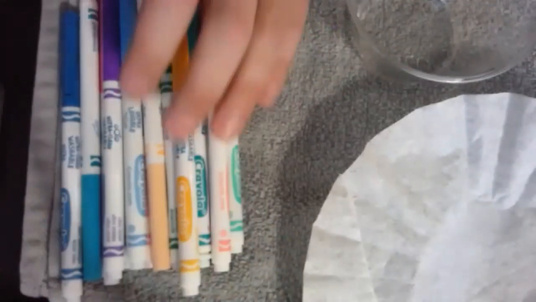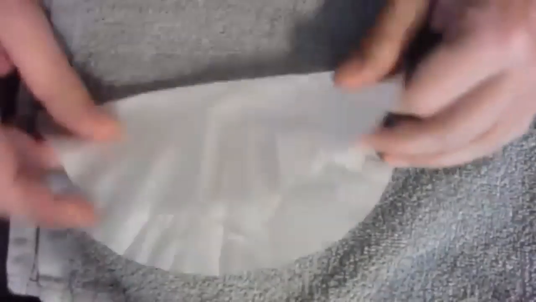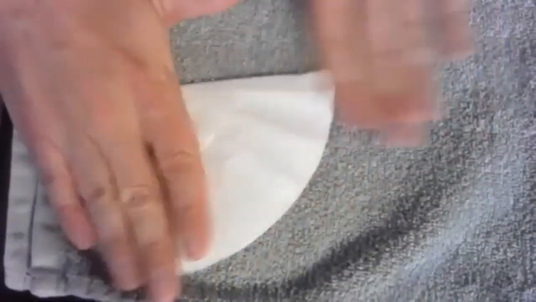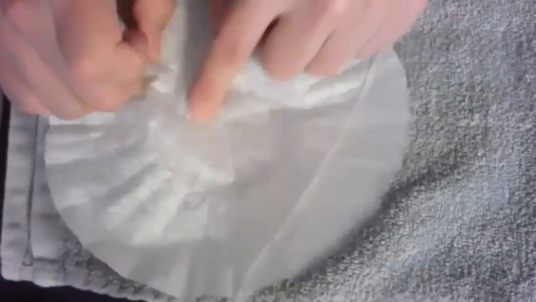So the first thing I'm going to do, I'm going to use my coffee filter here. I'm going to fold my coffee filter into fourths just to make this go a little bit faster, and then I will unfold it. I'm going to start from the inside. The inside here is actually what's going to go down into the water.